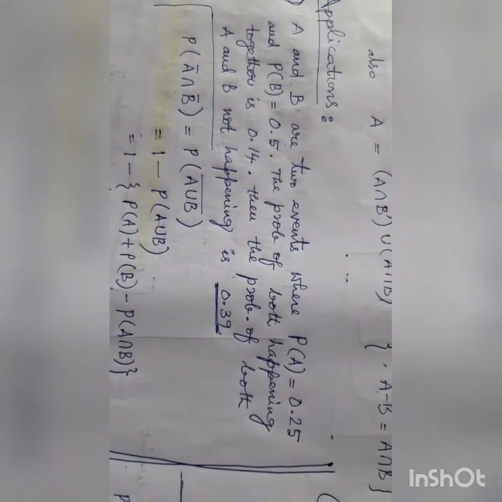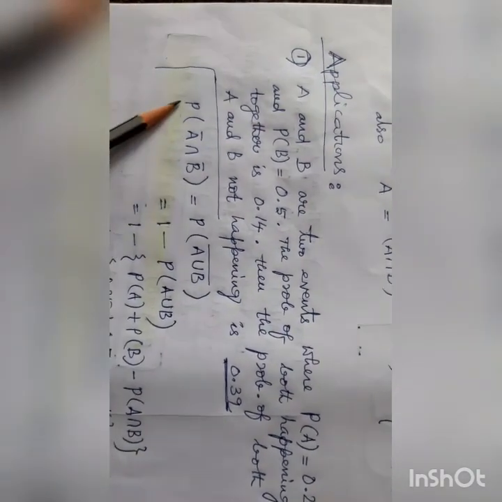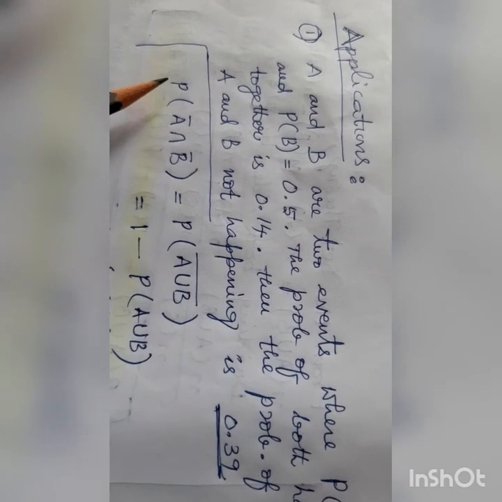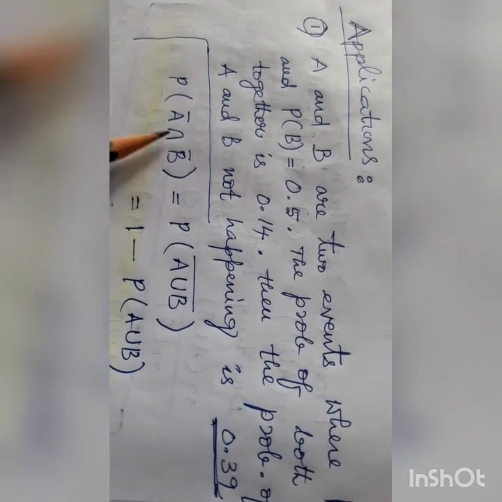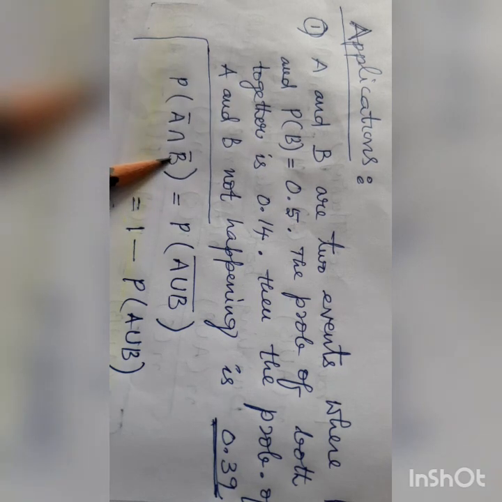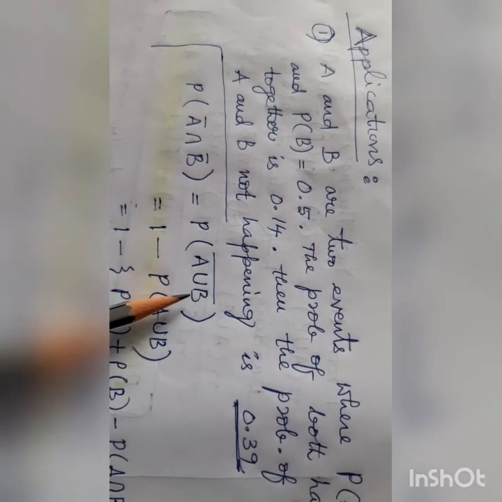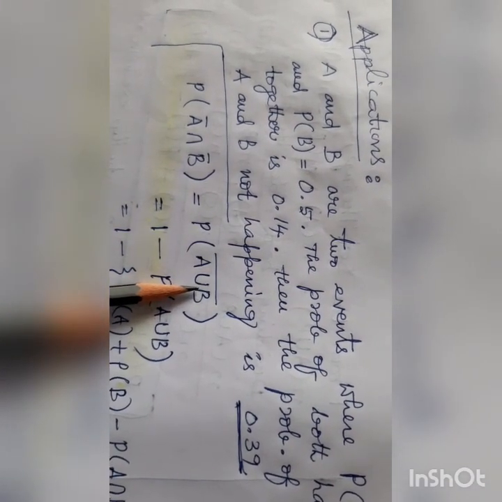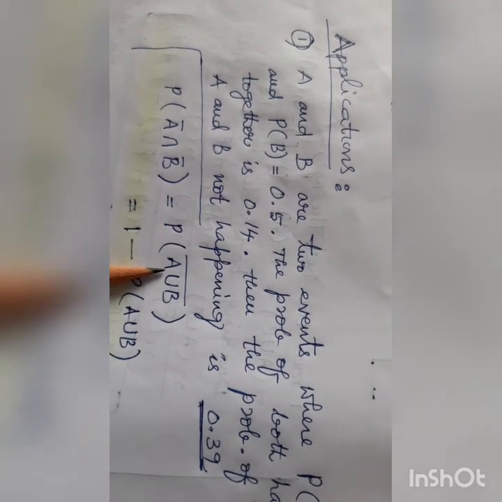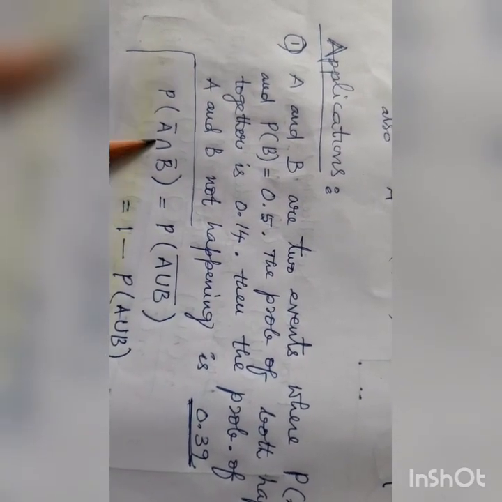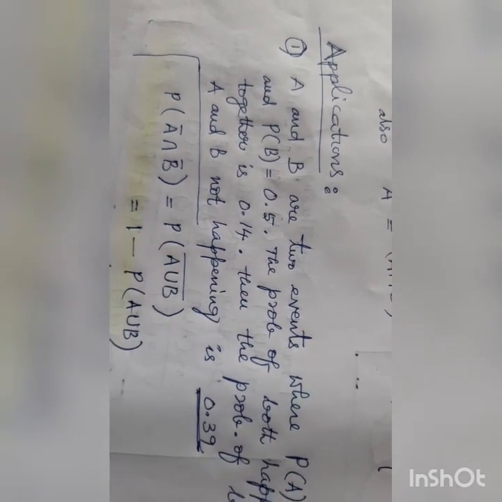Then the probability of both A and B not happening. Probability of both A and B not happening means A bar intersection B bar. P of A bar intersection B bar equals P of A union B whole bar. This is a set theory property. What is the property? A bar intersection B bar equals A union B whole bar. Remember this.